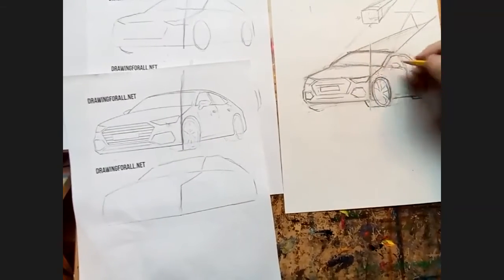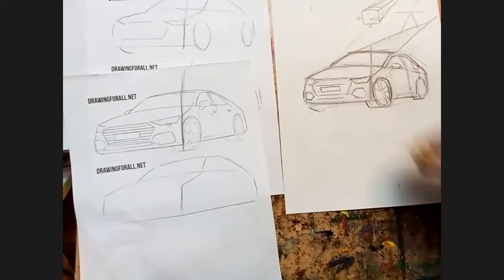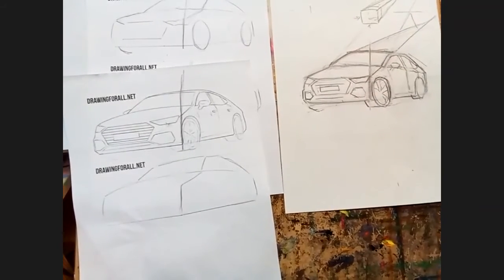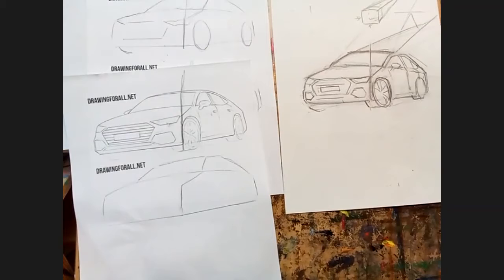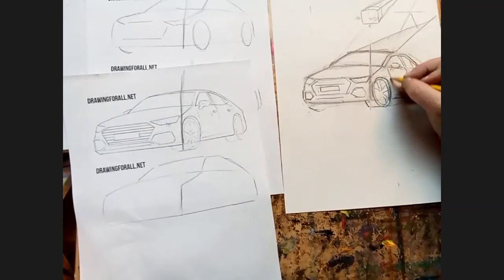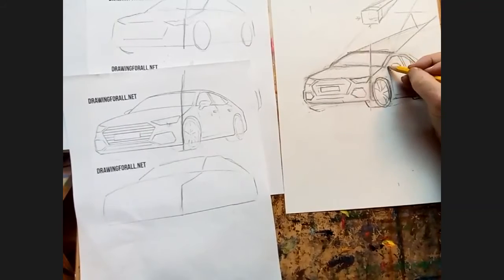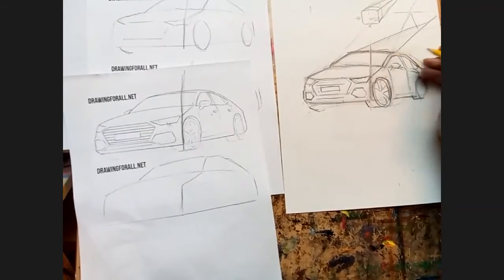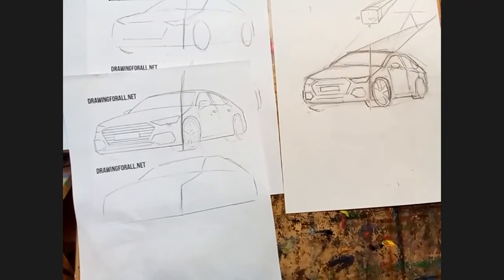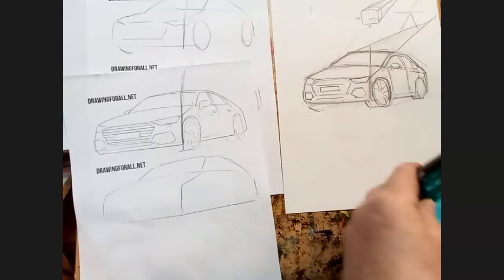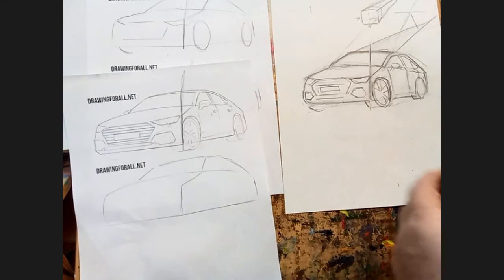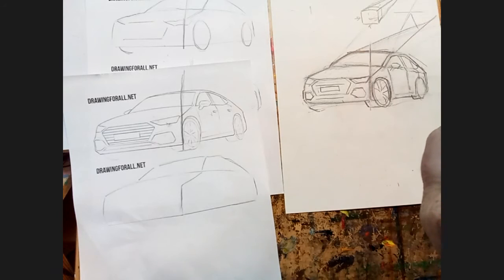So I am still adjusting my lines as I'm going through and adding elements here. Let me stop and take a picture of this so you can see where I'm at. And then I'm going to stop and look at what you guys are doing. Okay.